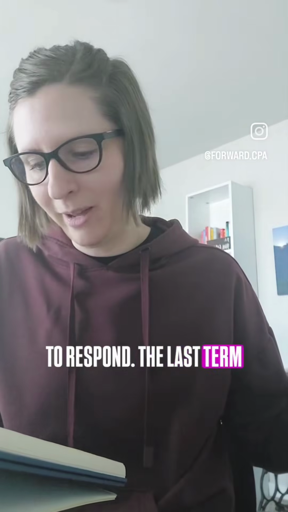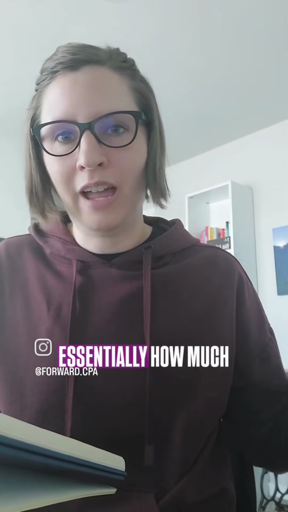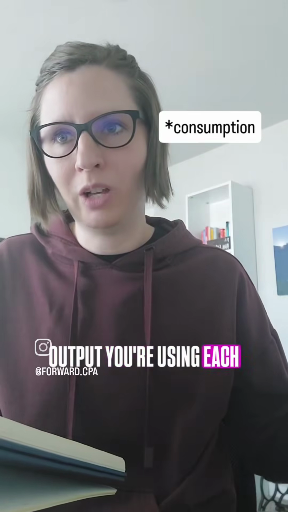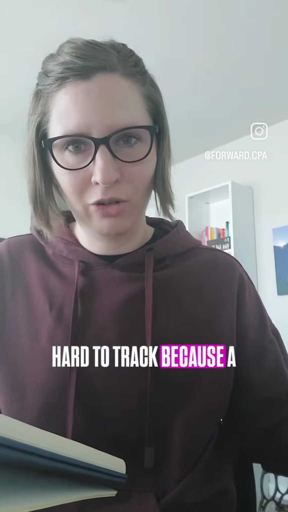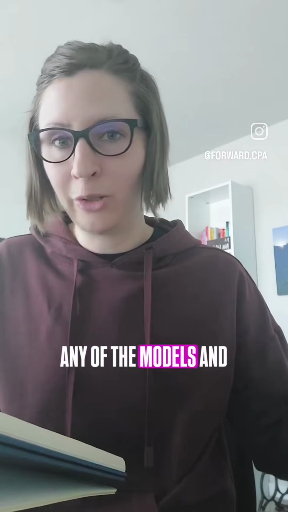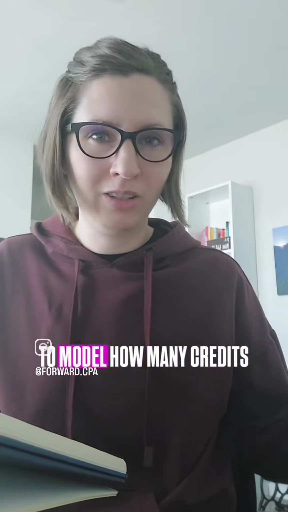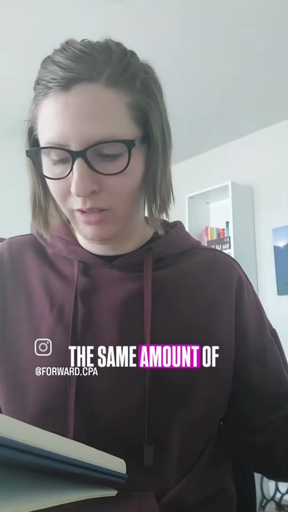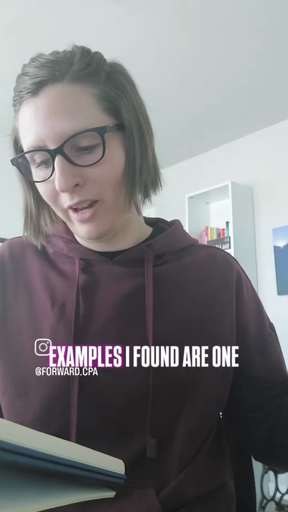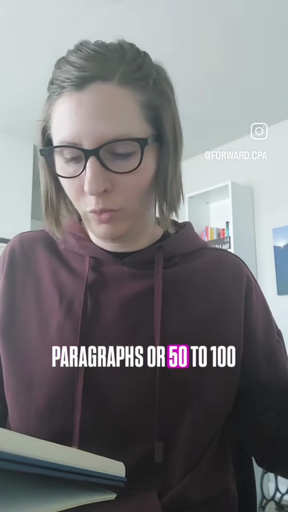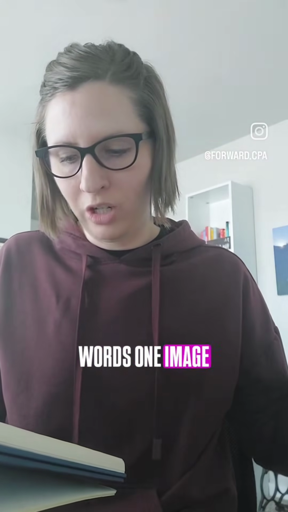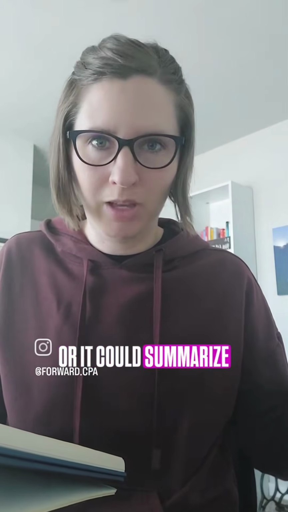The last term I'm going to talk about is AI credits or tokens. This is essentially how much output you're using each time you log into the system. But this is kind of confusing and hard to track because it's not very transparent on any of the models. And also it varies from model to model how many credits you might use for the same amount of output. So a couple of examples I found are 1 credit could equal several paragraphs or 50 to 100 words, 1 image generation, 1 to 2 minutes of video transcription, or it could summarize 1 email.